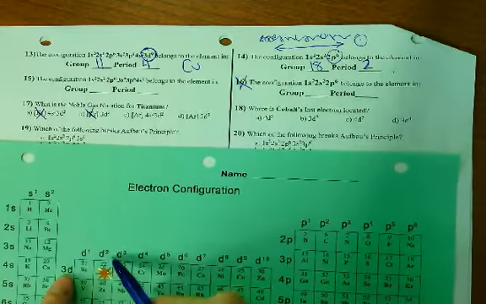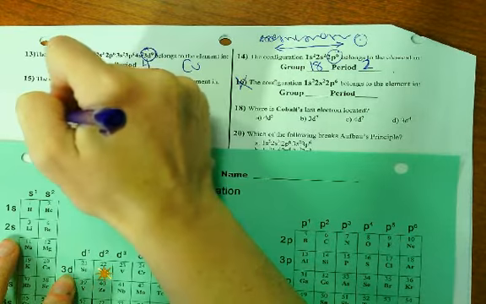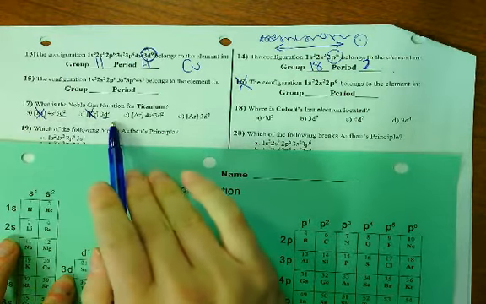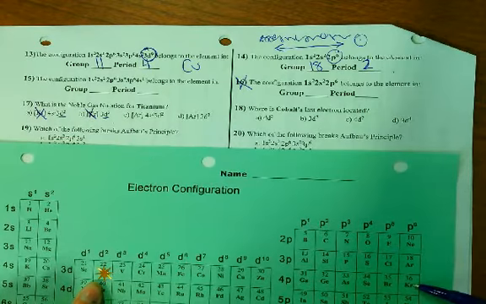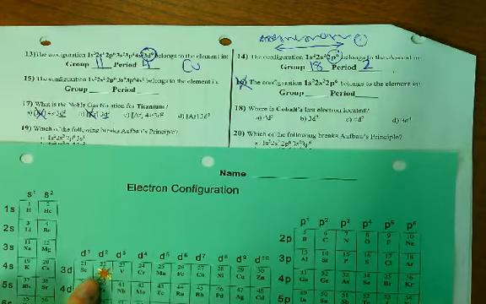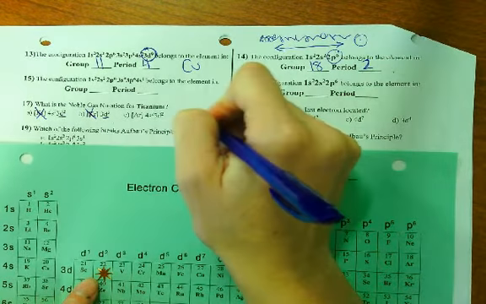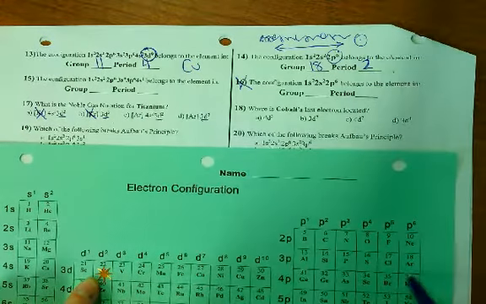I haven't gotten to krypton yet. Alright, and titanium is in 3d2, so both of these are right, that titanium's in 3d2, but I had to go from argon to this. I'm making a mistake here. Those are both 3d2.